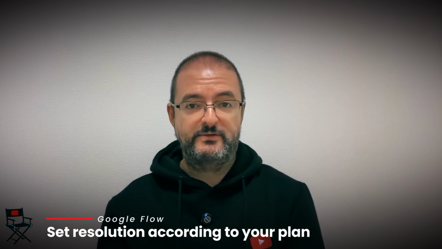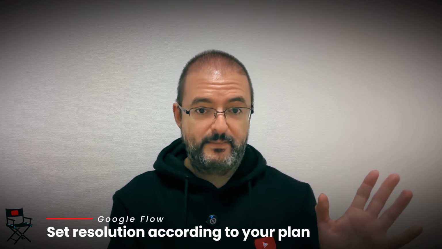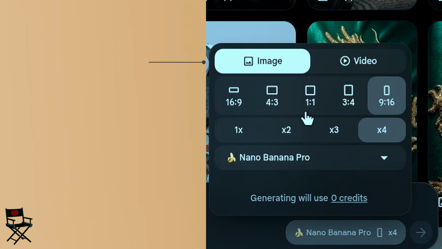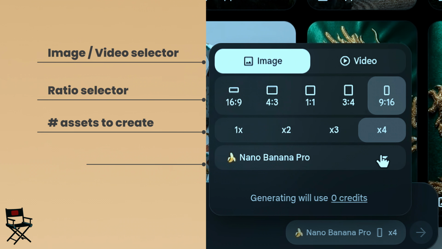Before we start prompting, set your resolution settings. If you have the Google AI Premium plan, the Ultra plan, make sure you toggle on 4K generation and 180p video upscaling. Setup is crucial. Now, let's talk about the engine powering our still images.